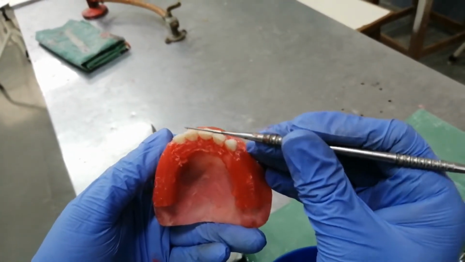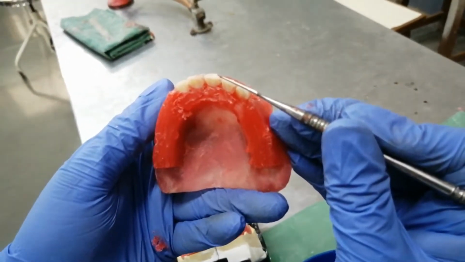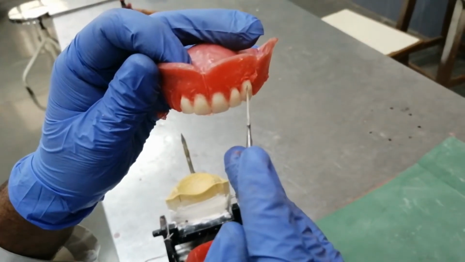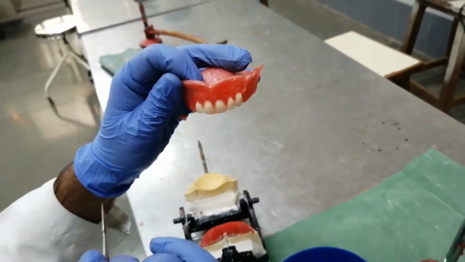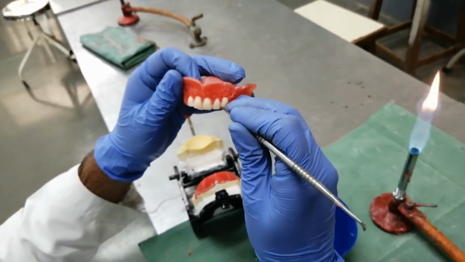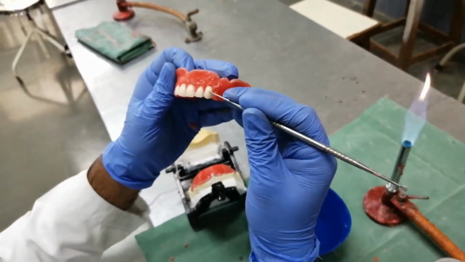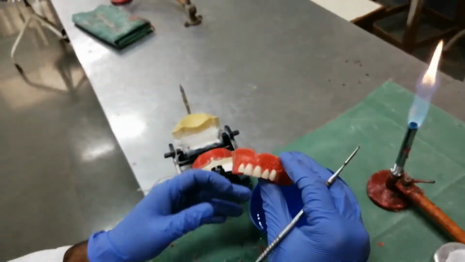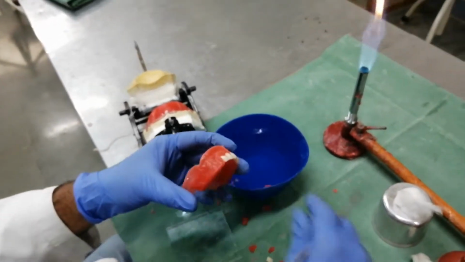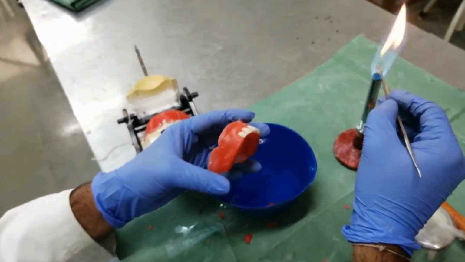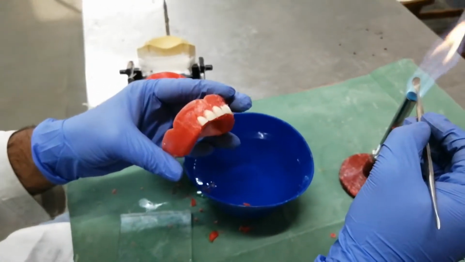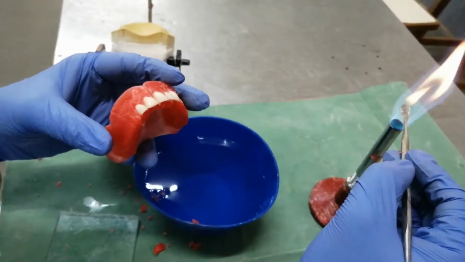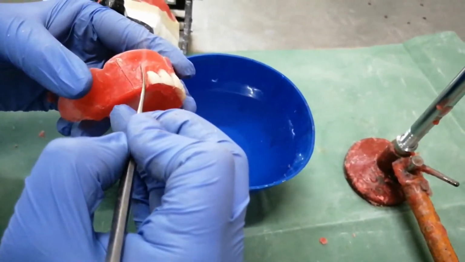Central incisors, lateral incisors, and canine. From the front aspect, you will be able to see only mesial slope of the canine. Distal slope of the canine is not visible from the facial aspect. Similarly, we will arrange another canine.